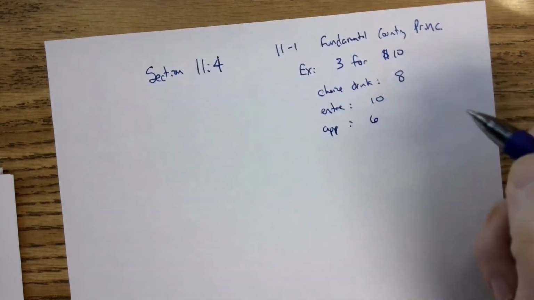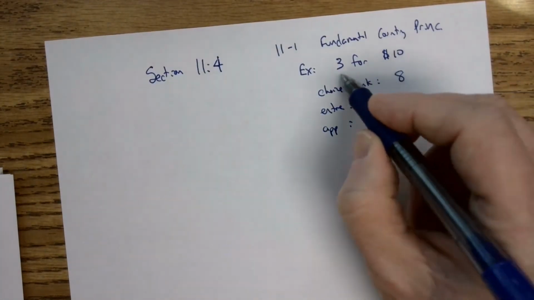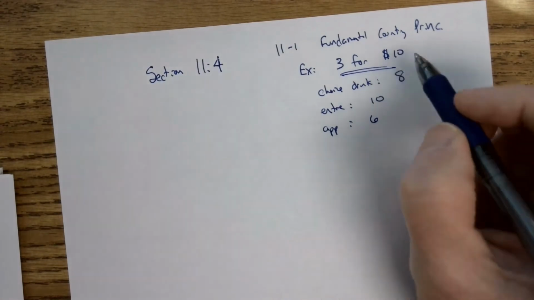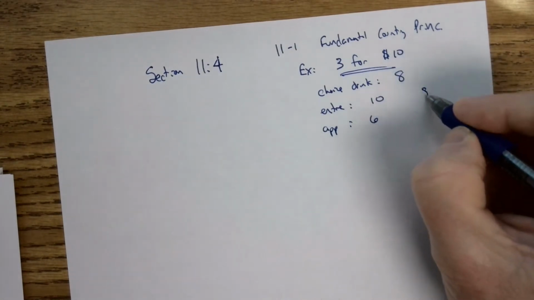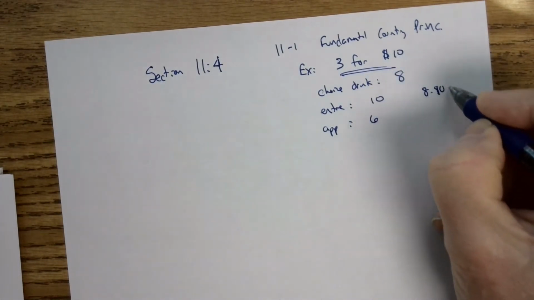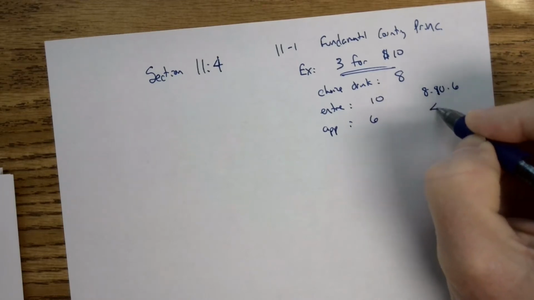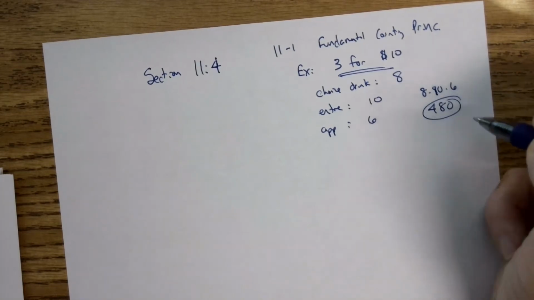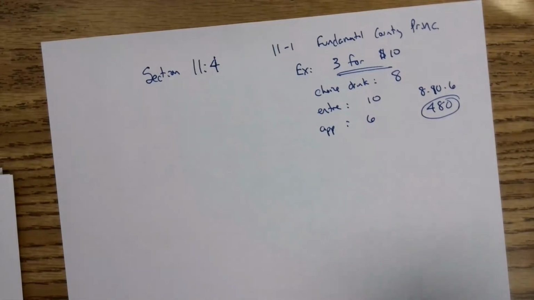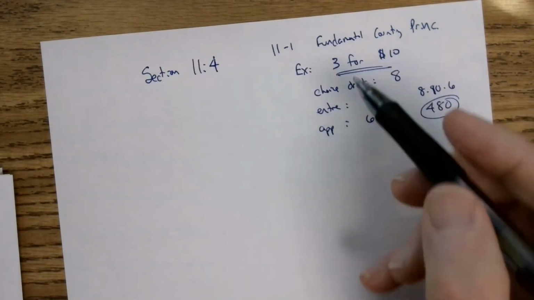So how many different ways are there that you can go into Chili's and get a meal? It's just 8 times 10 times 6, which is 480. So that's pretty straightforward. We're going to use that here in just a second.